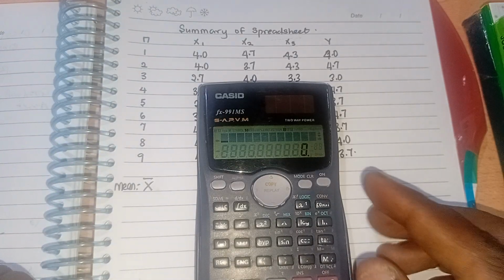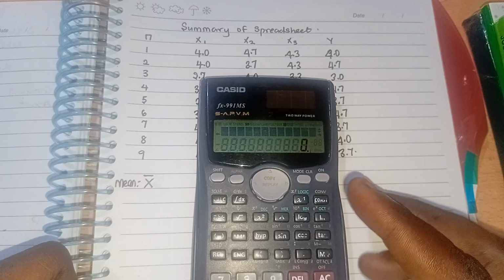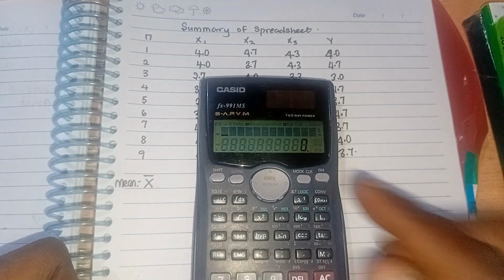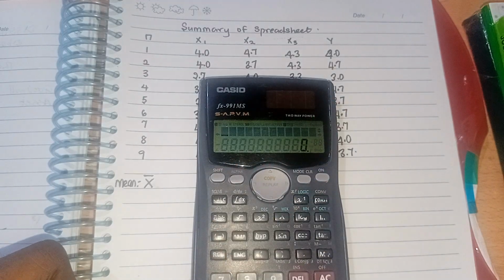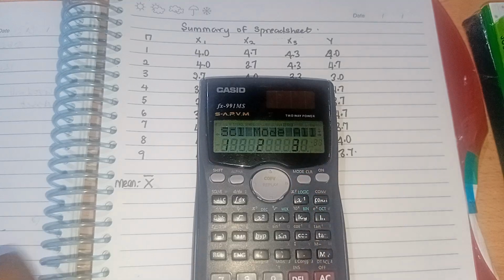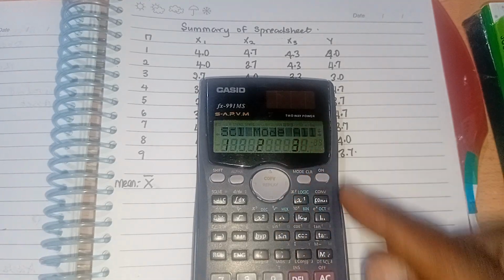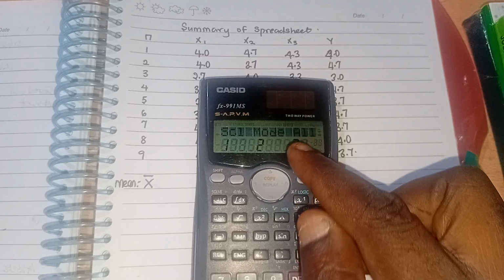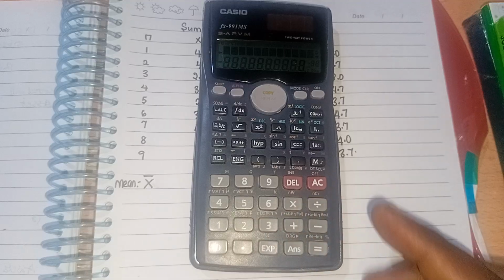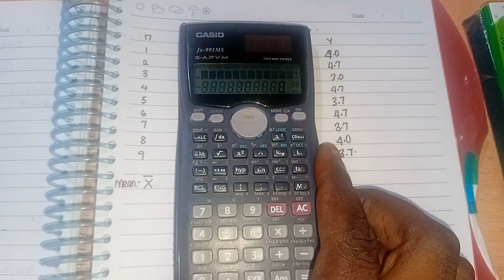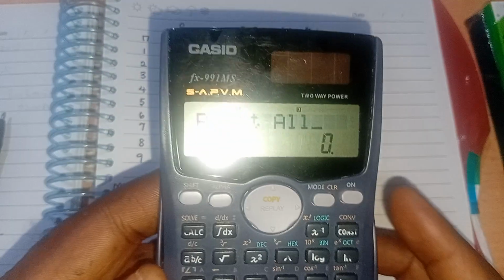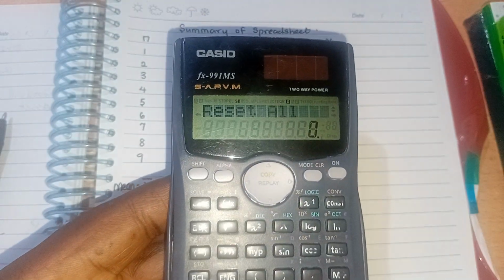If you have this calculator, the first thing is to clear the mode of your calculator. Press shift, write it down, press mode, then reset your calculator, then press 3. Then you have reset all. Okay, class.